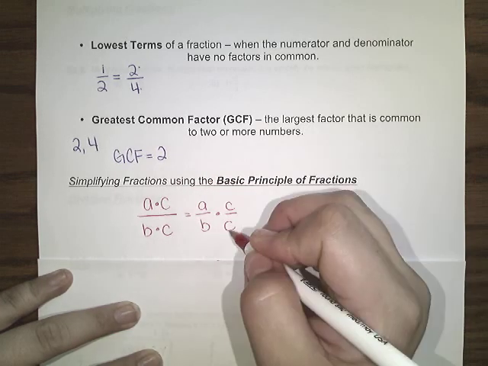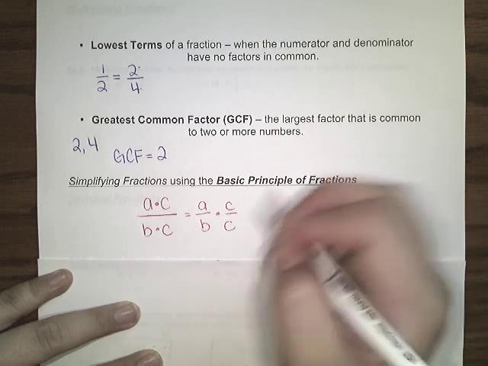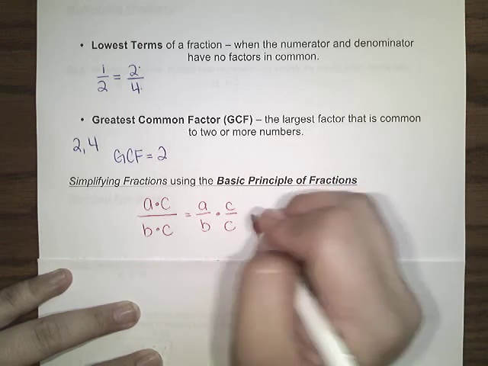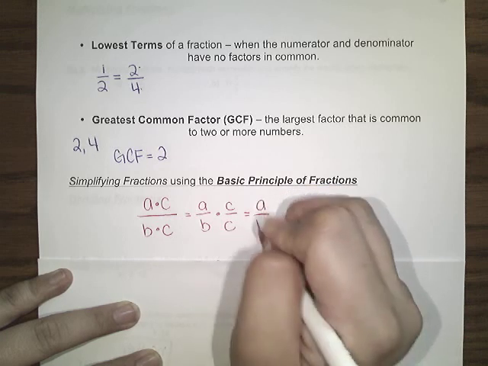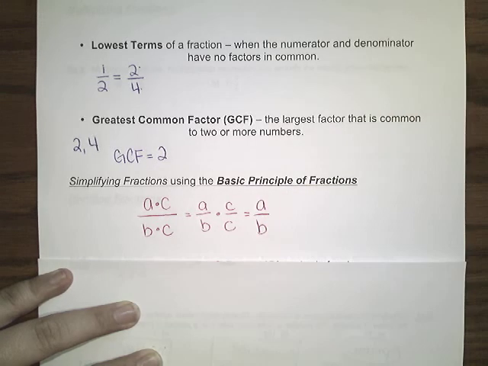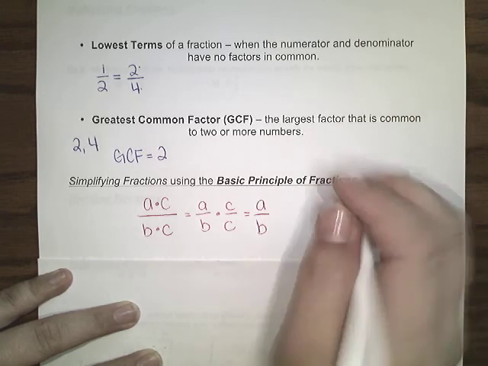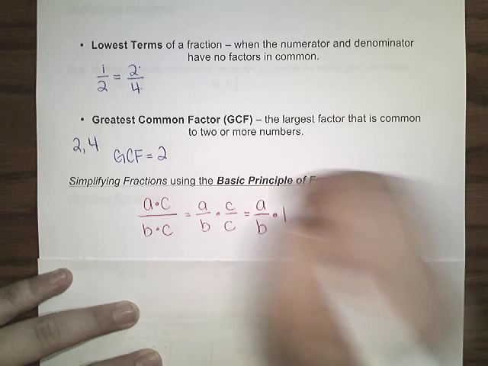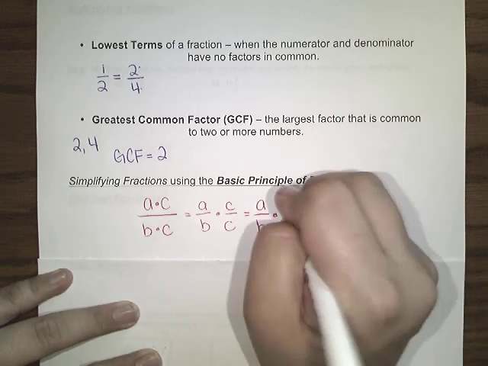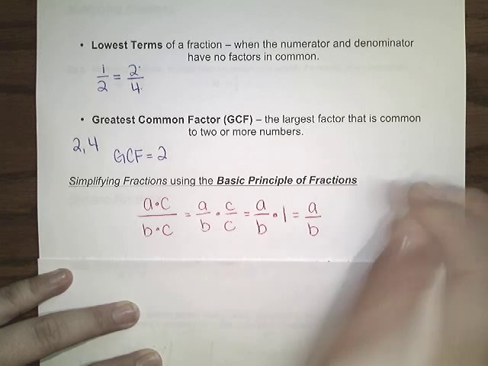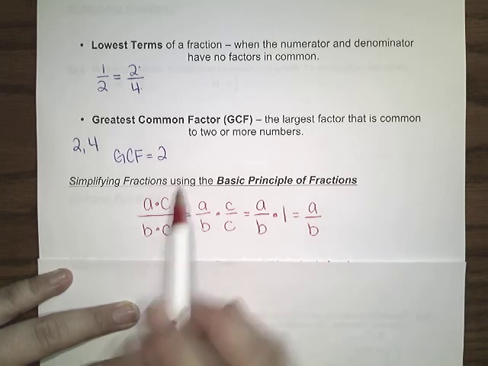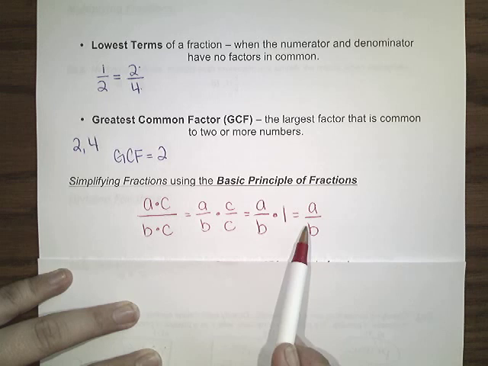Right? C over c, a lot of people say, oh, it cancels out. It does cancel out, but really a value over itself is really 1. Later on, we're going to learn that this is called your multiplicative identity. Anything times 1 is just itself. So that's sort of the long way of going about it. Really, once you're able to divide it by a value, you can just say, okay, well, that just equals a over b.